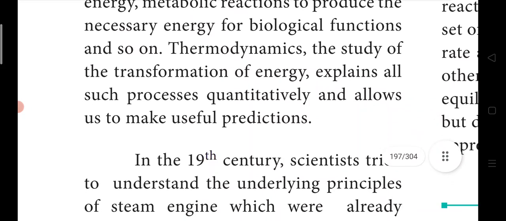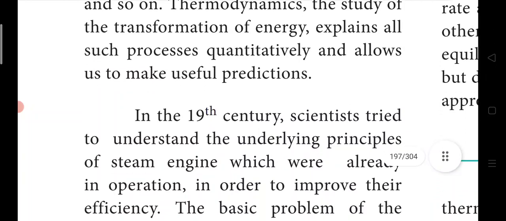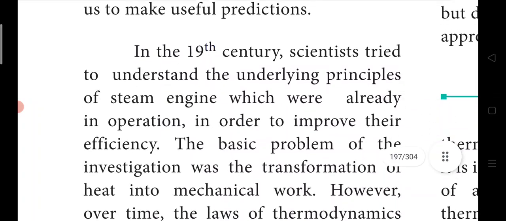And thermodynamics, the study of transformation of energy, explains all such processes quantitatively and allows us to make useful predictions. What they are saying is, we are learning about so many energy transformations, and we are living in an energy transformation world. So this will explain the process very clearly: how heat is transformed from one body to another body, how work is done, everything will be given very clearly in thermodynamics.